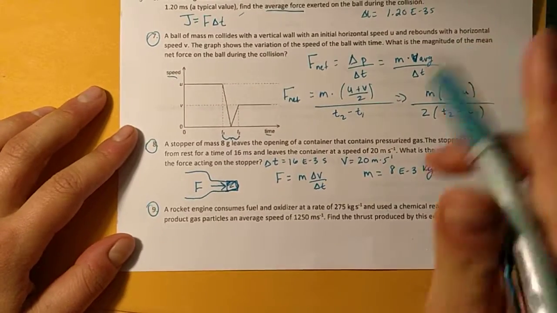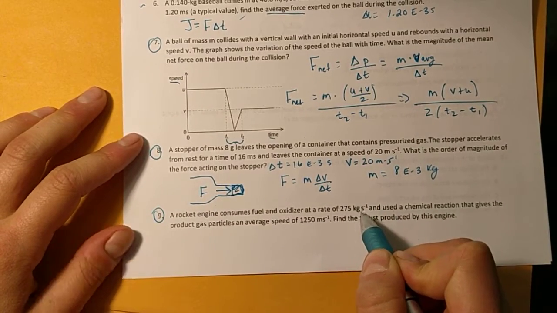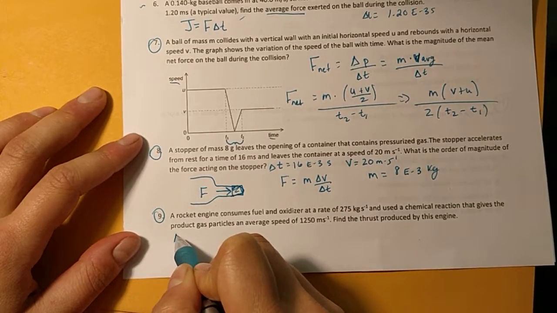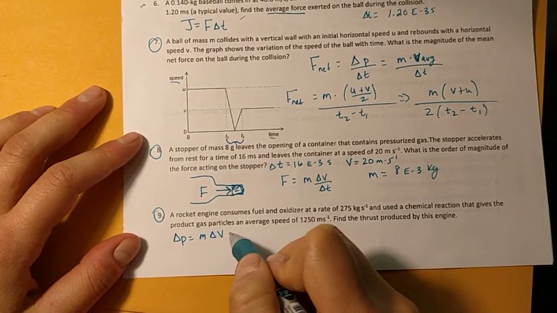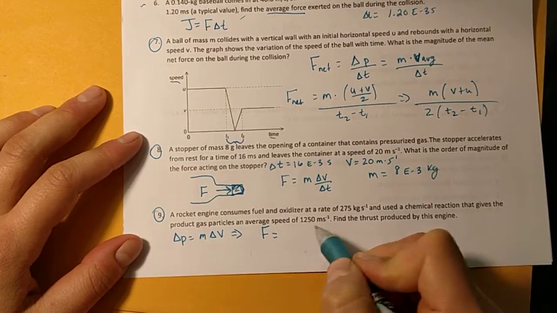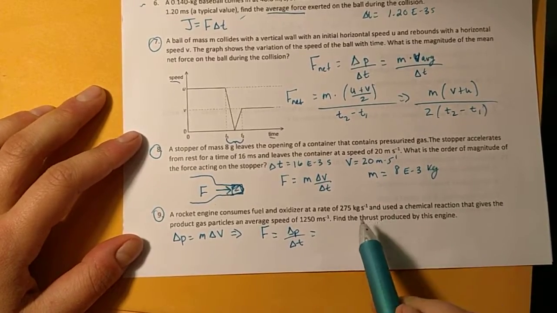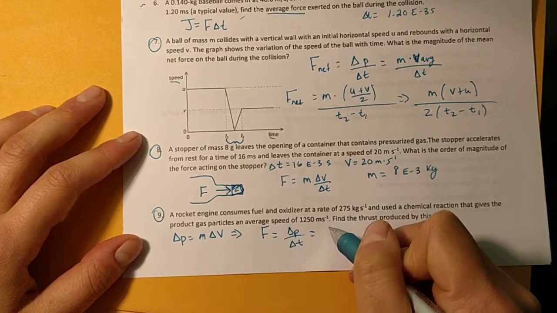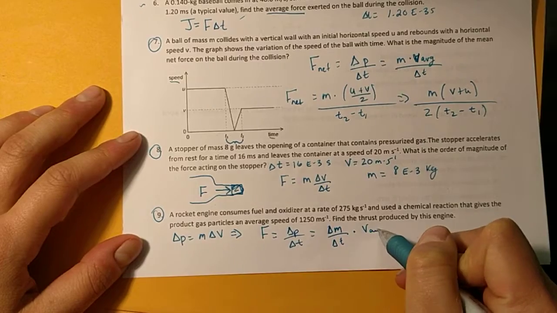Okay, number 9, a rocket engine consumes fuel and oxidizer at a rate of 275 kilograms per second. Normally we've been seeing change in momentum as m delta v, but we can also have change in mass, and we get the same result. So I'm looking for the thrust put out by the engine. So this is a change in momentum over a change in time. In this case, I have a changing mass, and I have an average speed. So I can do this delta m over delta t times average speed.